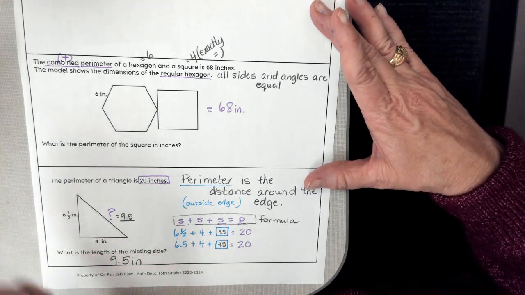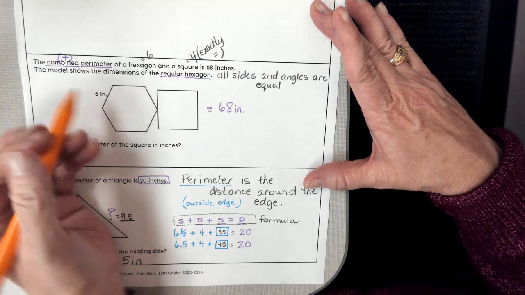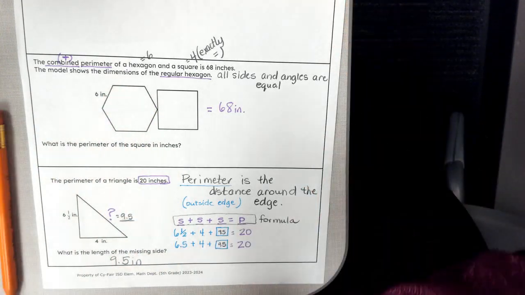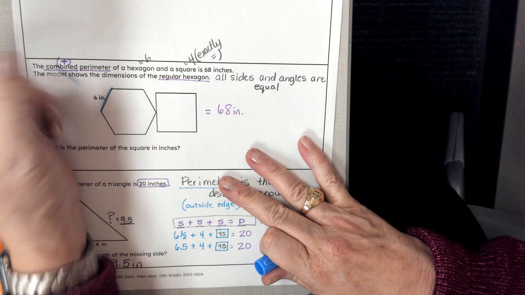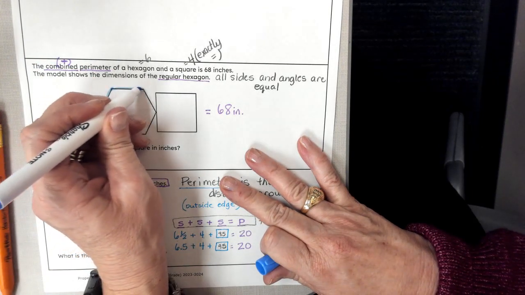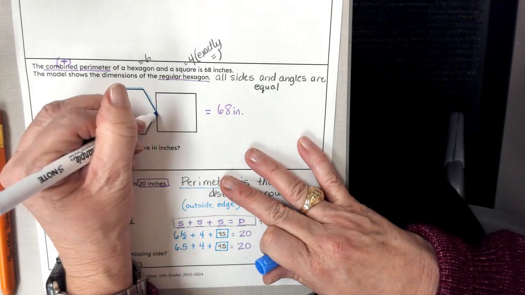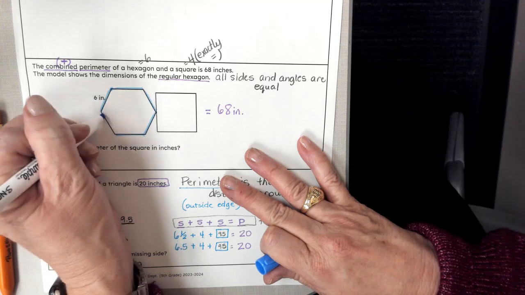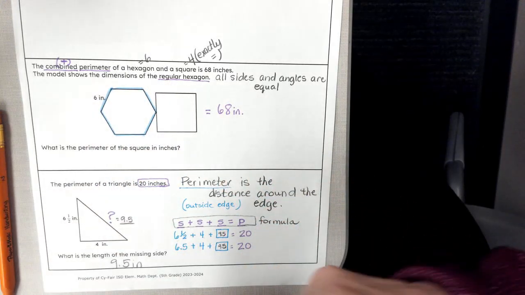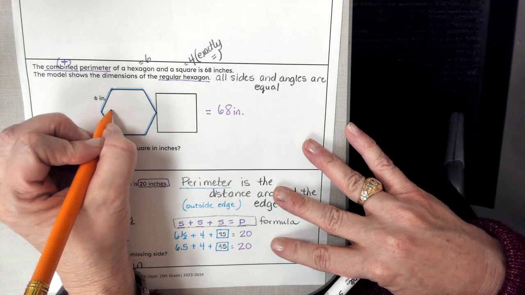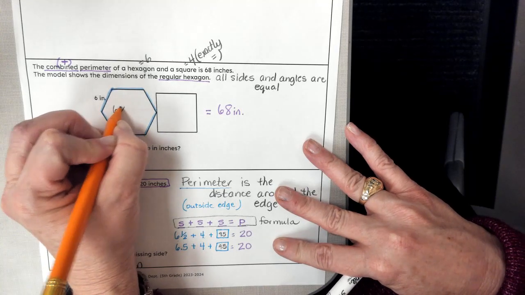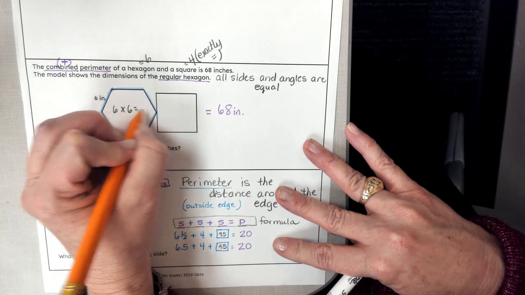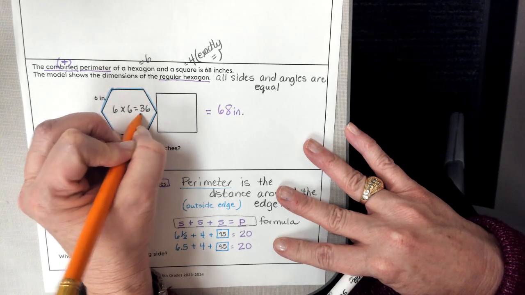So if I know that we have a regular hexagon and I know one of the sides to be 6, then what do I know about all the sides? I know all of the sides are 6. And so I could easily find out the perimeter by saying 6 sides times a measurement of 6 is going to give me 36 inches.